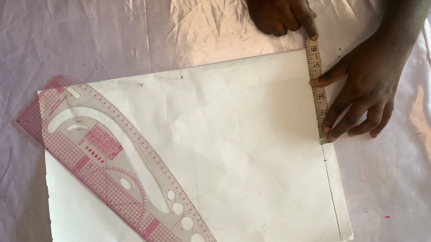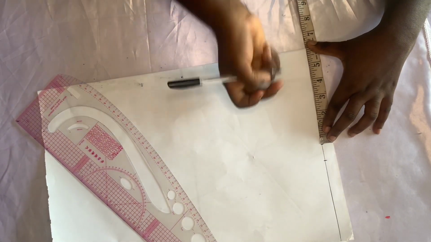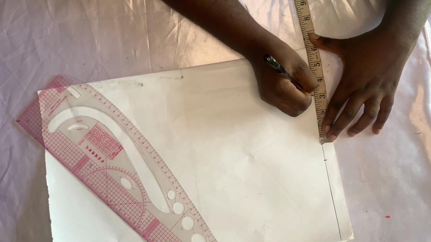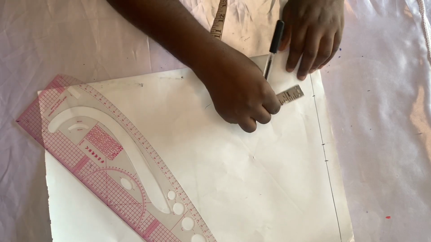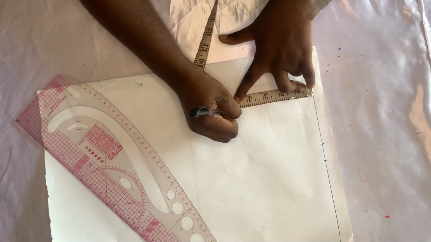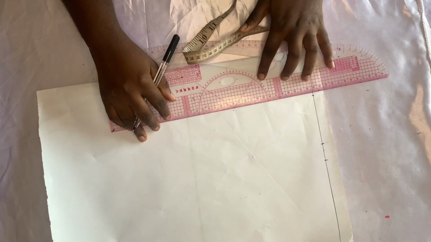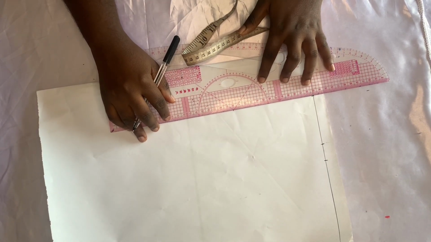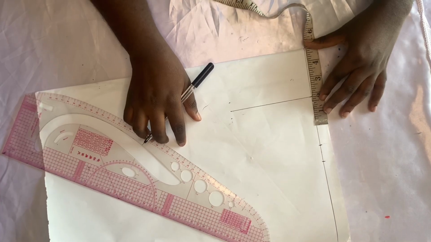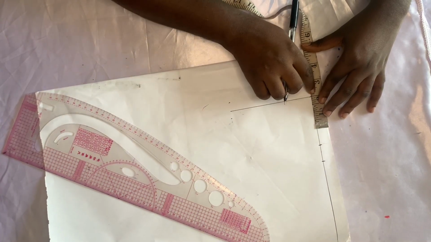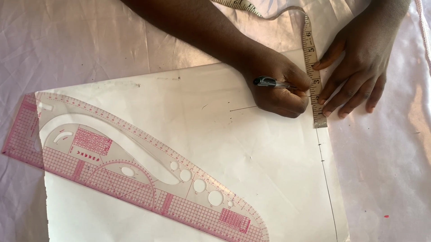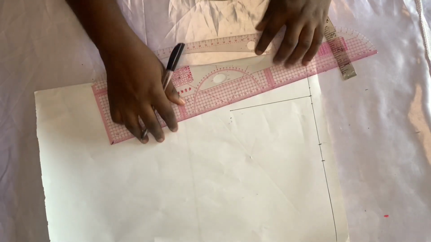So for the 6 inches, we are going to take it this way and divide by 2. 6 divided by 2 is 3, and you come down by 5 inch. Mark the 5 inch and connect the line. So you come here and you come to this point and you mark your 1/2 inch on both sides. Then you connect it.